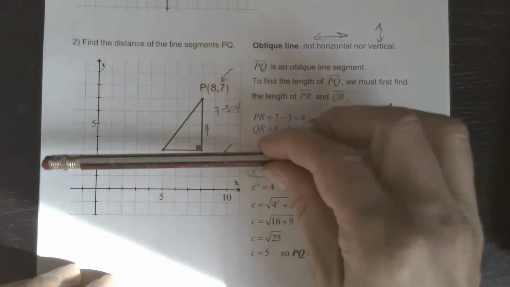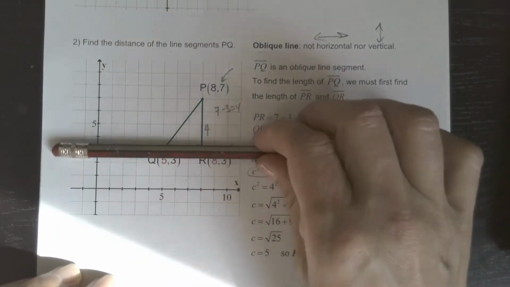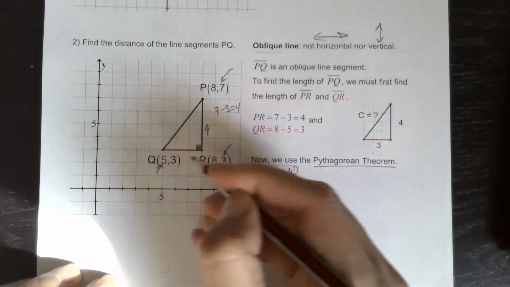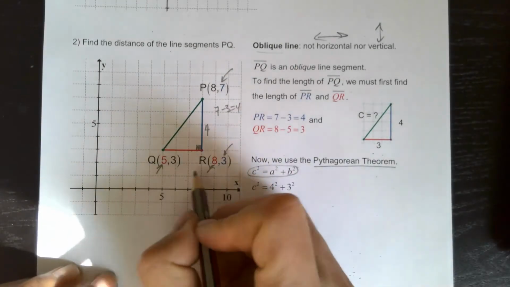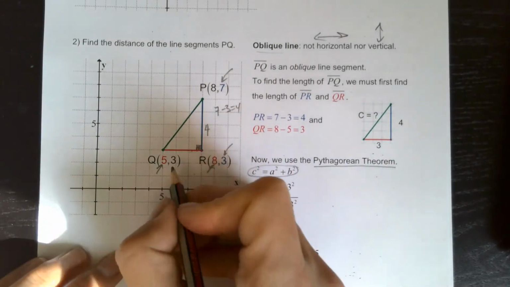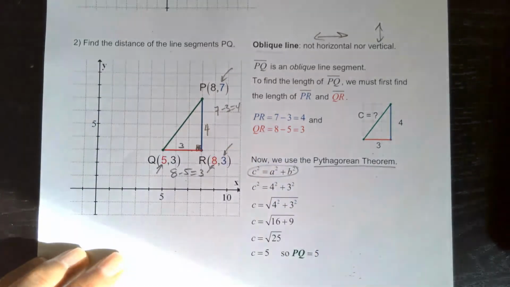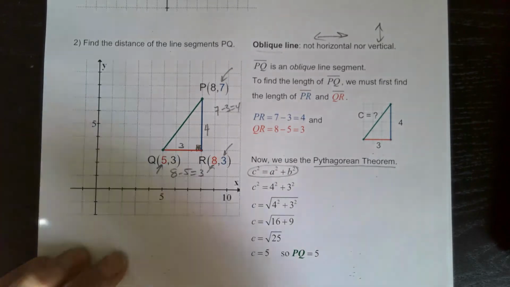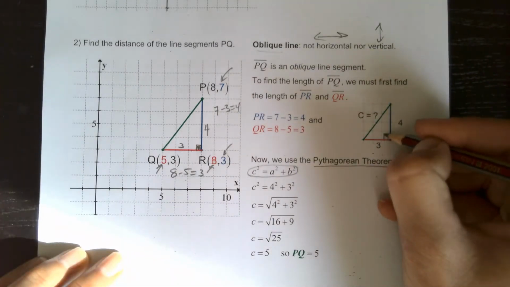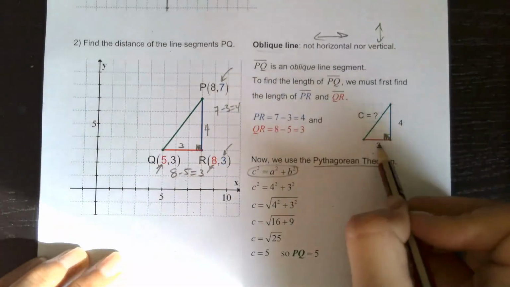Now, because this one's horizontal, like the x-axis, I'm just going to look at the x values. And I'm lazy, so I'm going to hit the big number first. I'm going to go 8 subtract 5 equals 3. So that's 3 units. So now I just have a right angle triangle where it's 4, 3, and I don't know this.